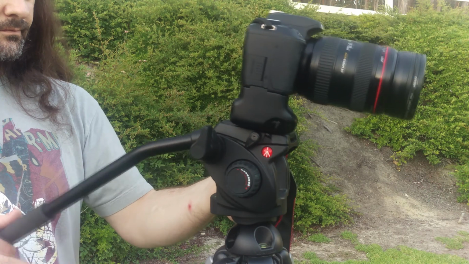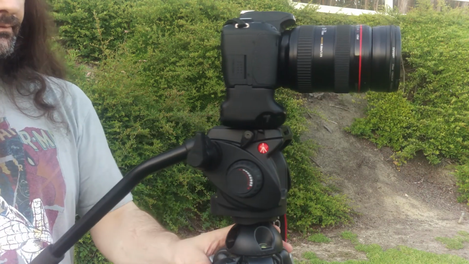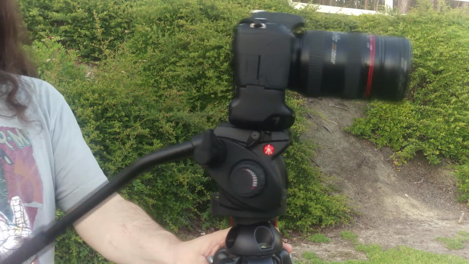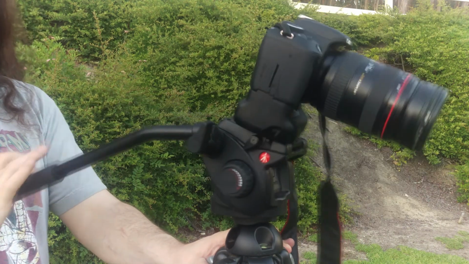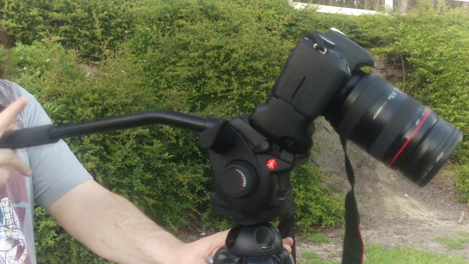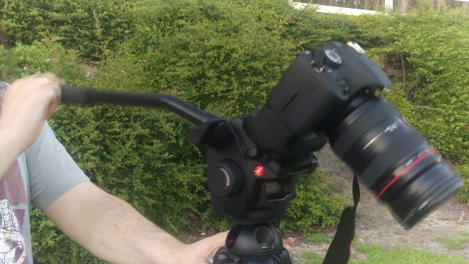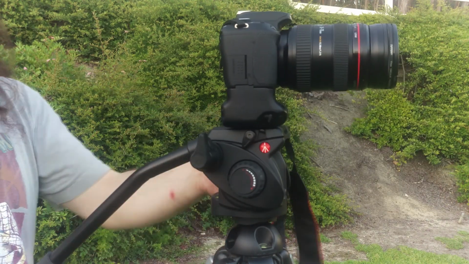The way the tripod head is jointed, even with the camera tilted up and down, rotating on the Y-axis from side to side is going to rotate the camera directly on the Y-axis from side to side. Basically, with a video fluid head tripod, the rotation order is Y, then X.